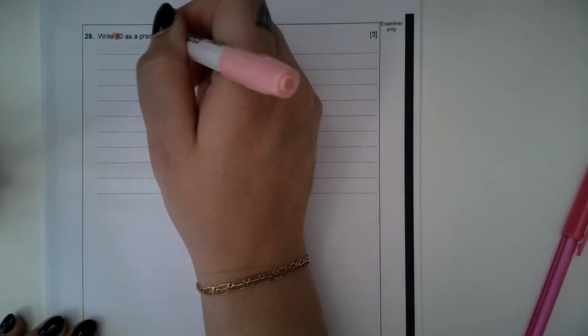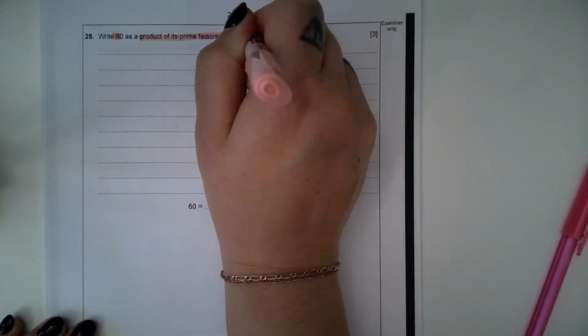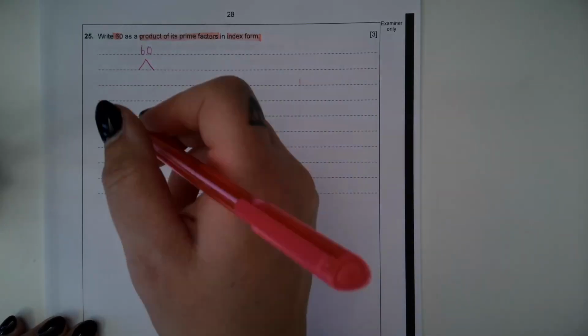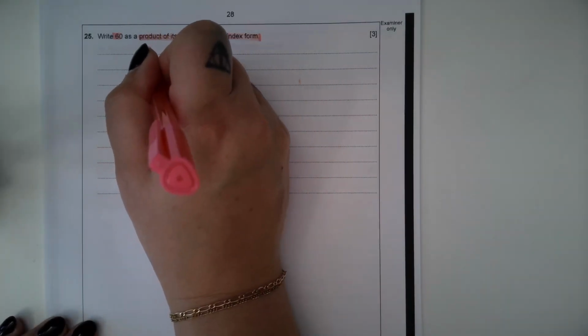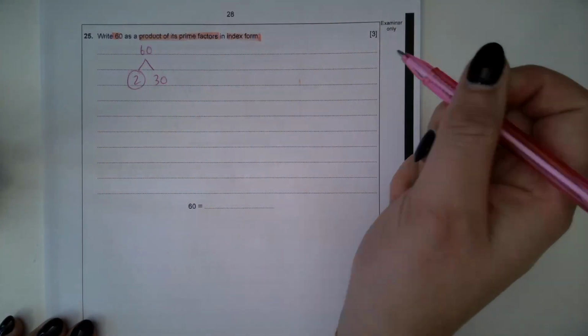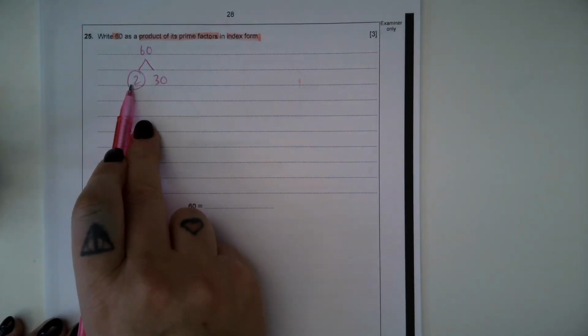Question 25. Write 60 as a product of its prime factors in index form. So I'm going to do a prime factor tree, guys. So I'm going to start with 60 and I'm going to pick a pair of numbers that multiply to give me 60. So I'm going to go with 2 and 30. I'm going to check that pair of numbers now. Are any of them prime? Well, 2 is prime. So I'm going to circle that and it ends that branch.